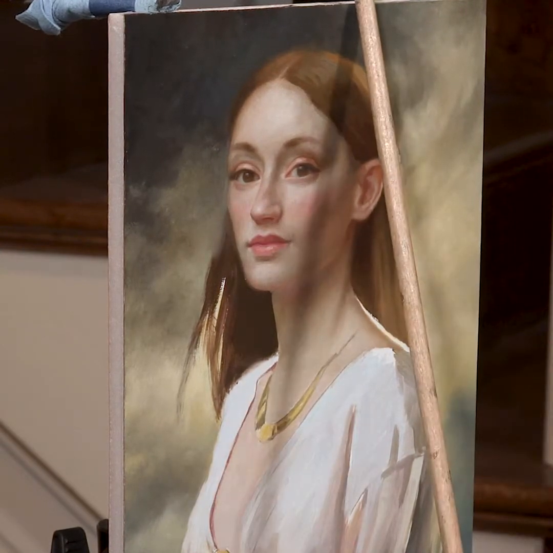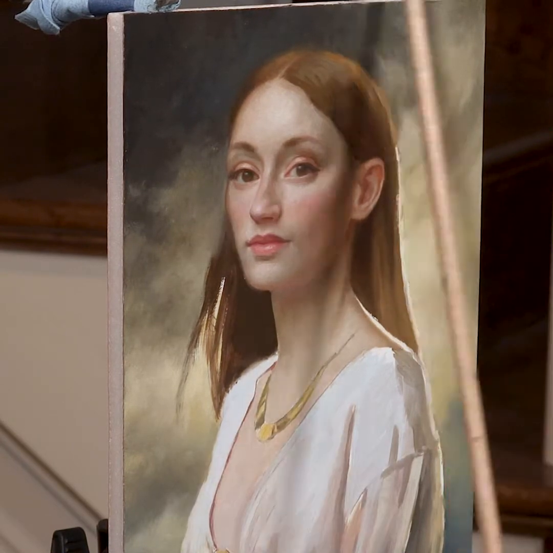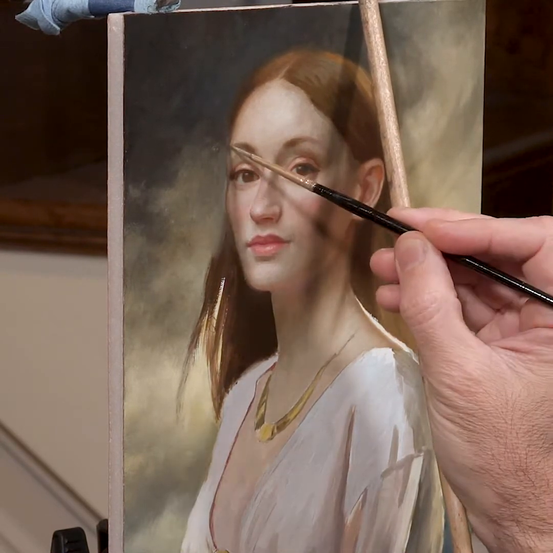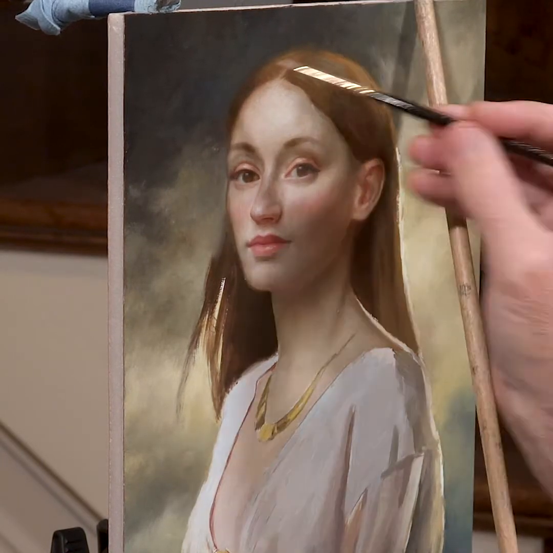I think I'm finally starting to get the shape of that eye correct. The left eye. Get it to feel okay with the right eye next to it.